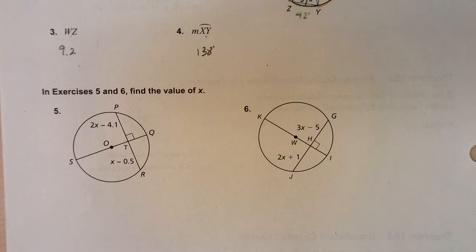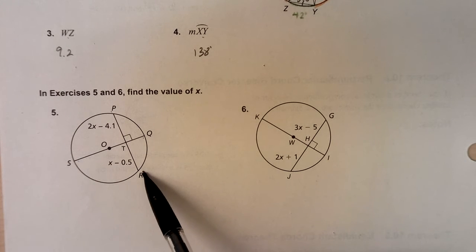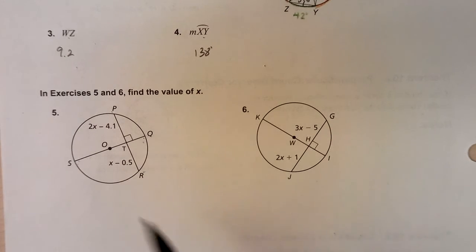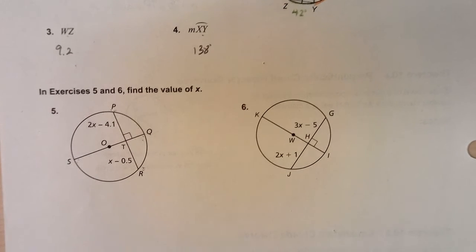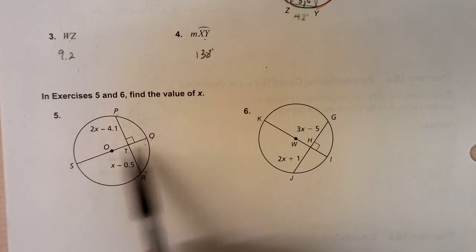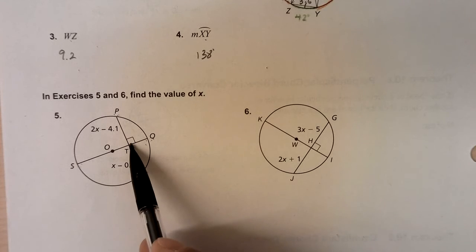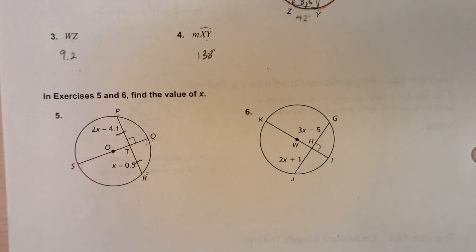Maybe pause the video as usual and then see if you can work through them before we go over them together. So number 5, here's what you should notice. SQ is perpendicular to PR. Both of them are chords. Not only is SQ a chord, it goes through the center, so it's a diameter. If it's perpendicular to this chord, it bisects it. So PT should be congruent to TR.